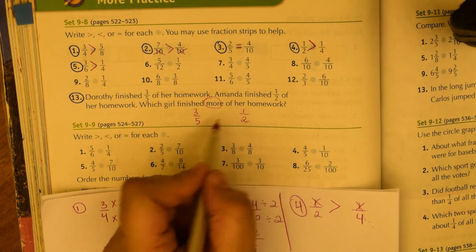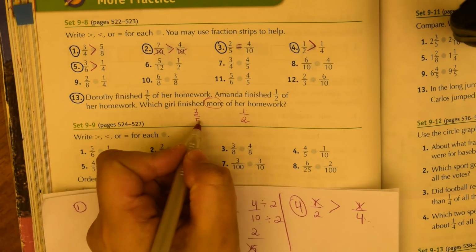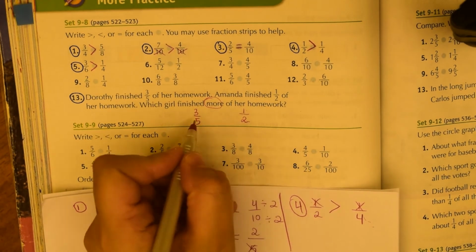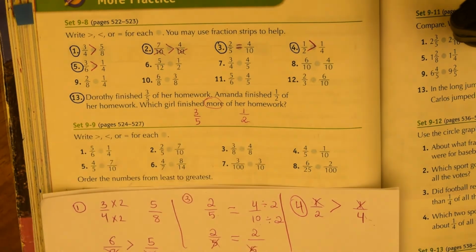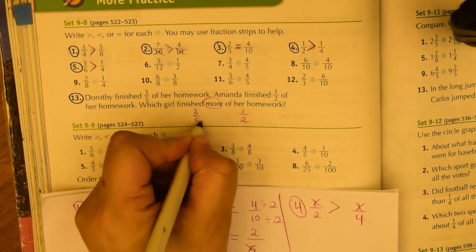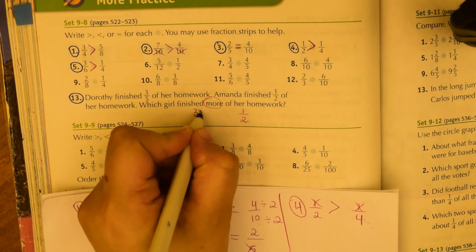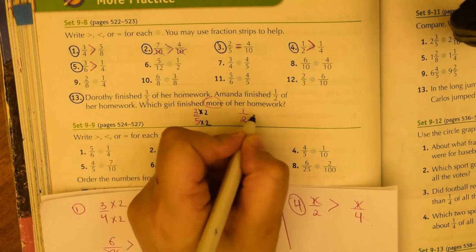I don't have common numerator. I don't have common denominator. So I have to make common denominators. How can I make the 2 5? There is no number times 2 that will give me 5. How can I make the 5 2? There is no number divided by 5 that will give me 2. So in this case, I will multiply this fraction by 2 and this fraction by 5.